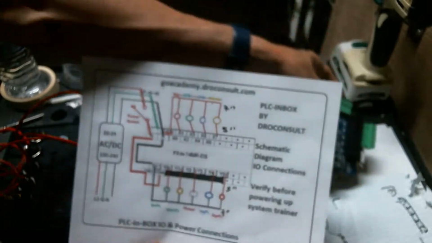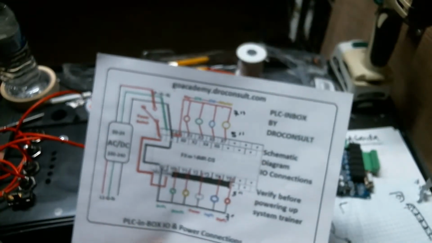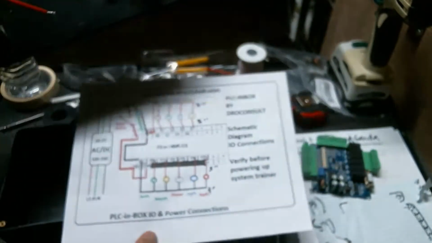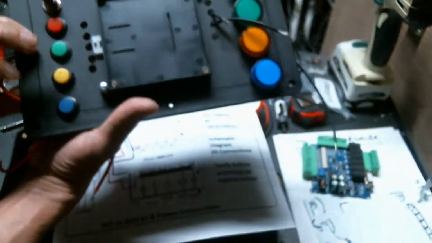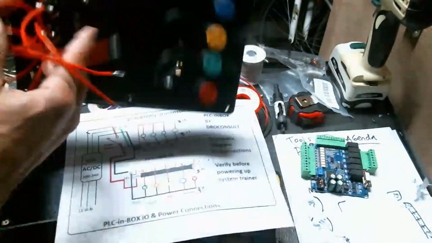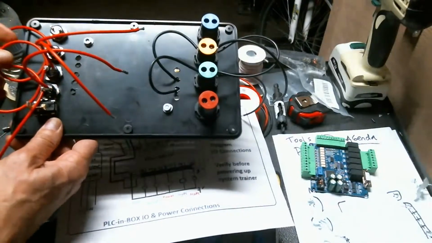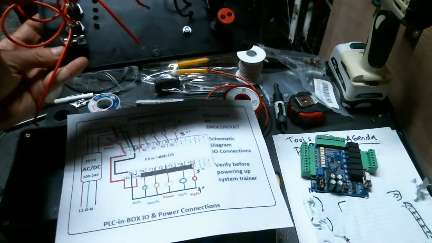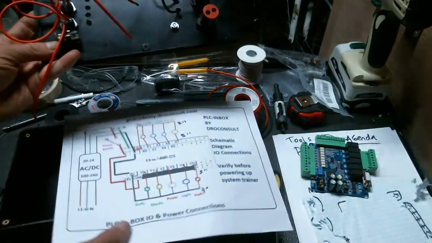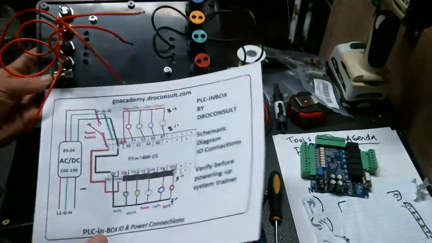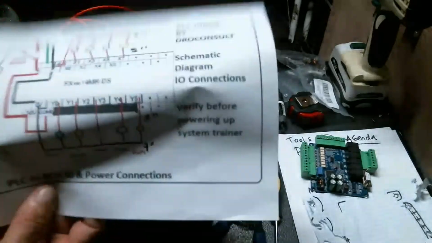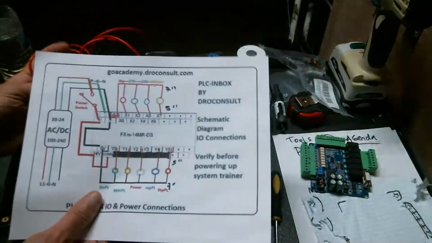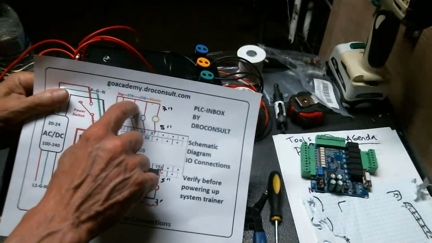So let's put this on the side for a moment. Notice here, these are the inputs. I already got some of these wires. First of all, these loop wires that connect the sides of the terminals represent this wire right here.